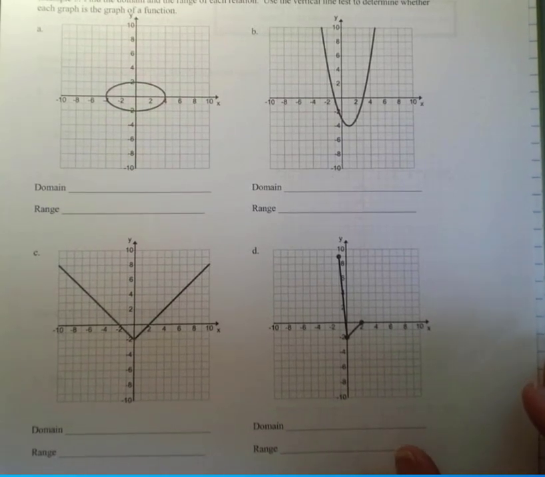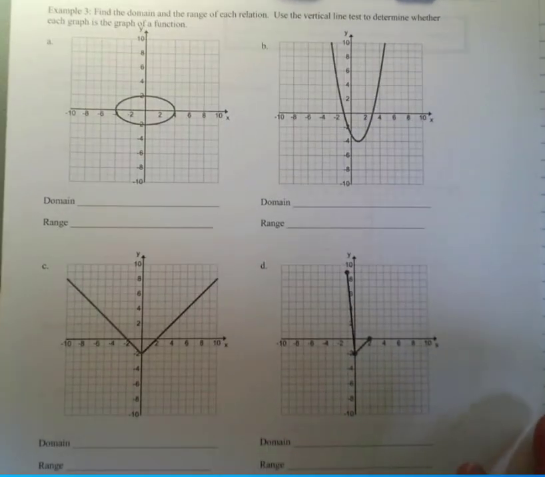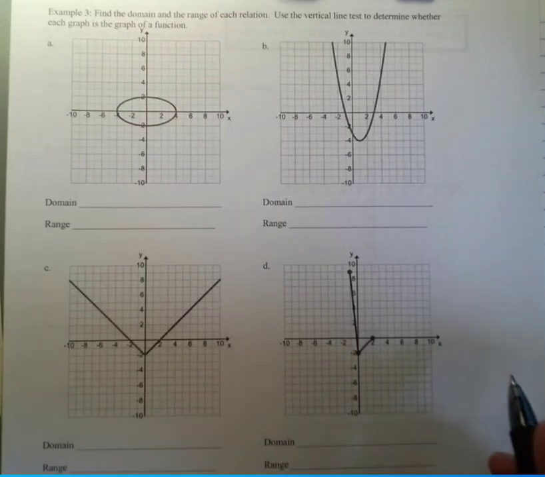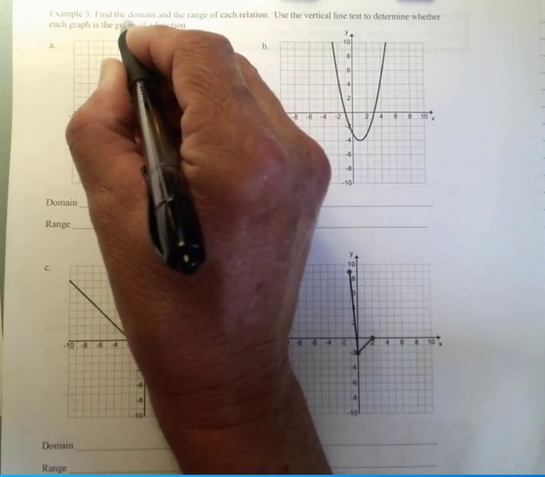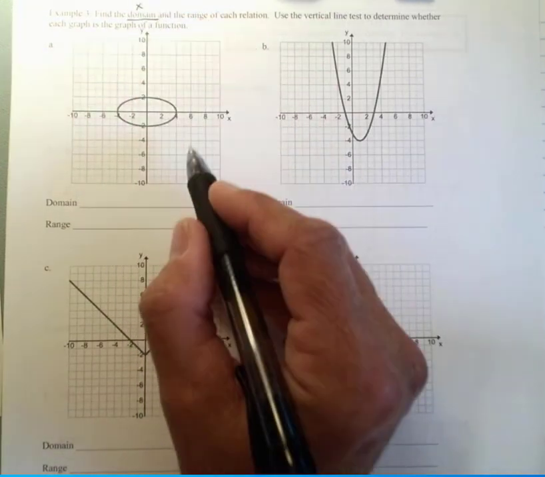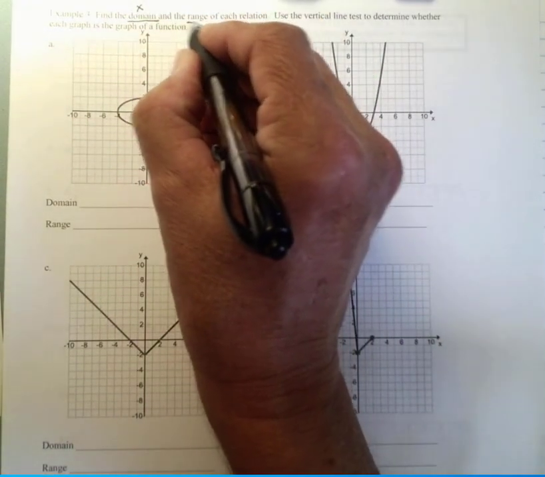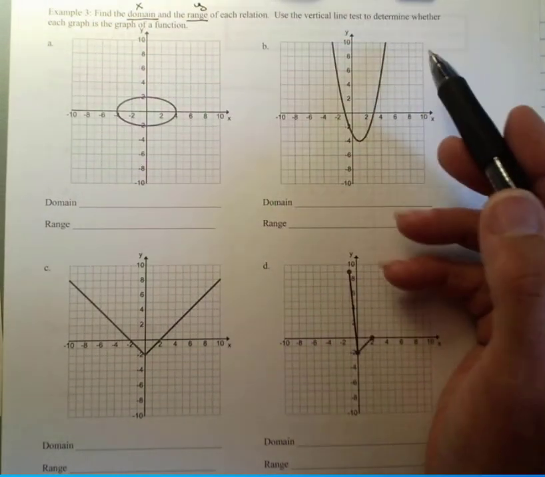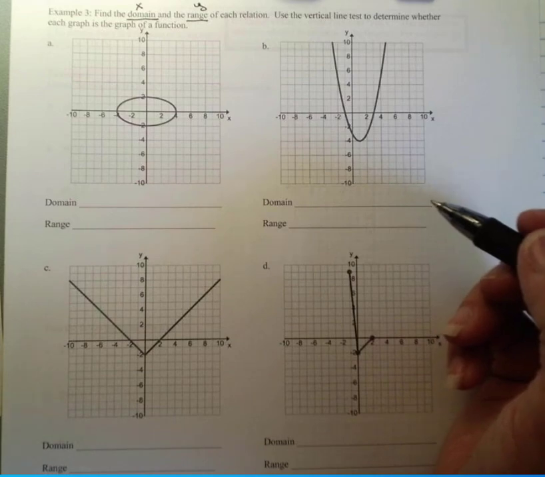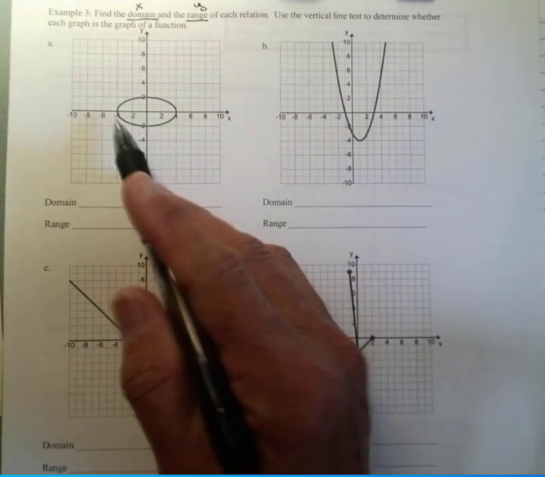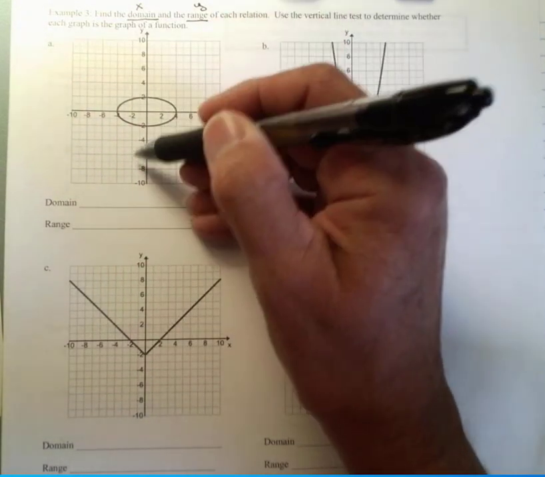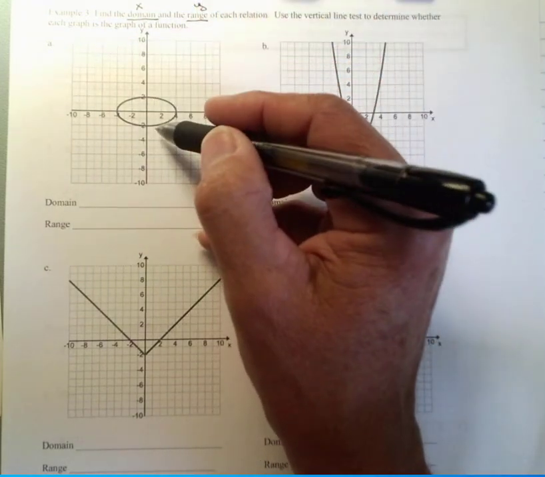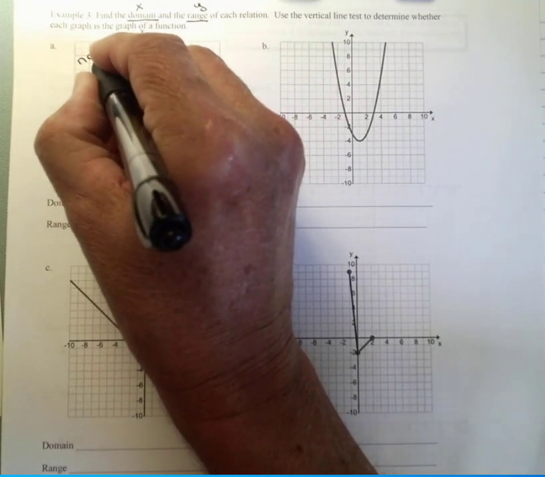They've asked us this time to do more than just see if it's a function or not. They've asked us to actually identify the domain and the range of each of these relations. Now remember, the domain is the values of x. The range is the possible values of y. We're going to use the vertical line test to tell whether each graph is a function or not. Looking at the first one, I can draw a vertical line in many places, and it would cross more than once, so it is not a function.